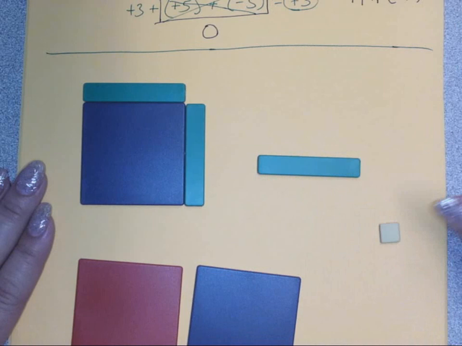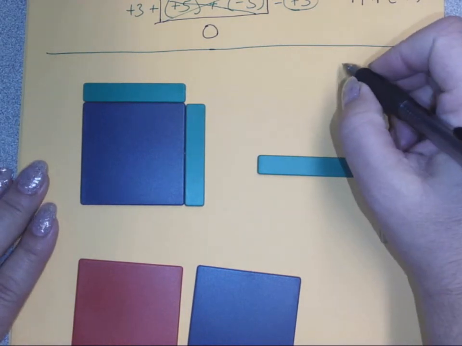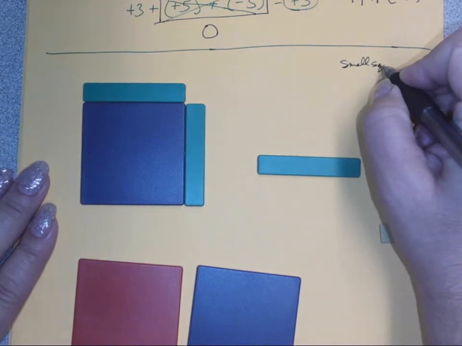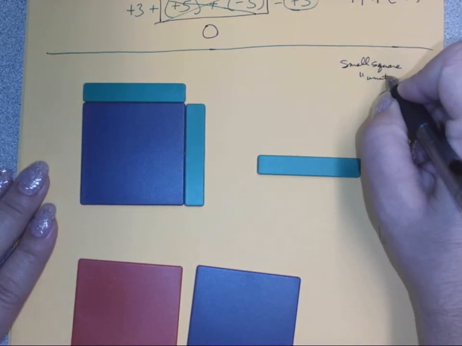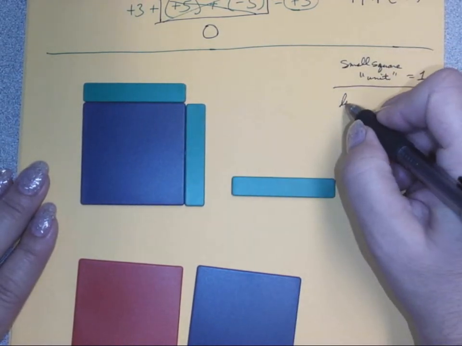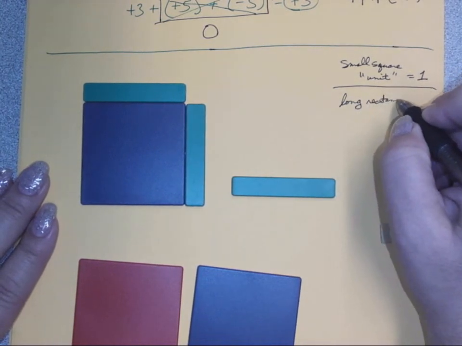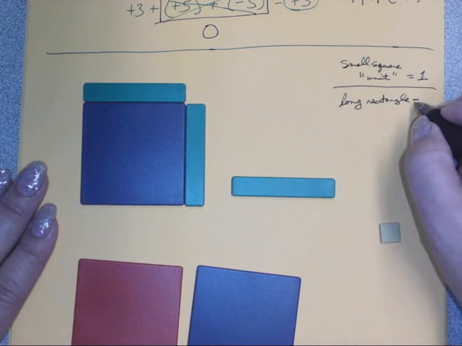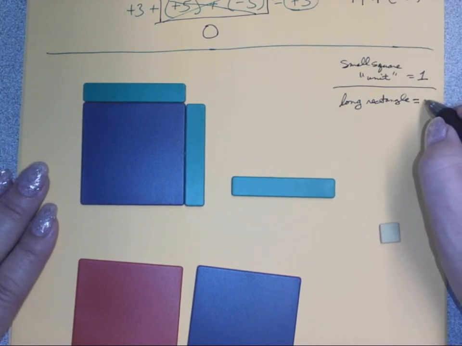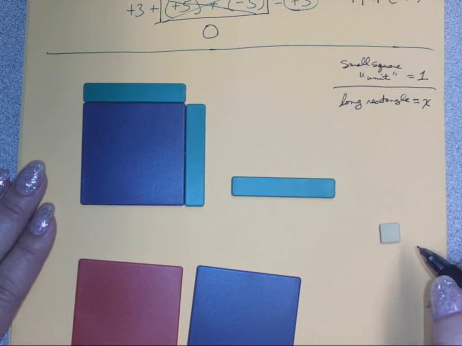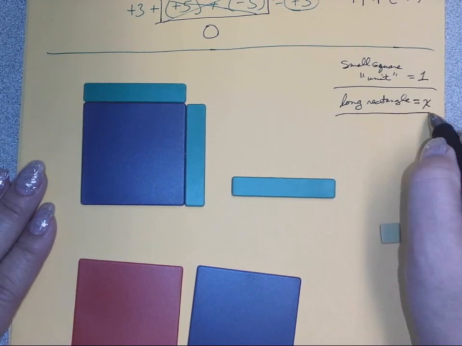And so by convention, we pretty much always say that the small square, also called the unit, is worth a 1. The long rectangle, sometimes he'll be called the long. We don't know how long he is. He's a little bit bigger than 5 units long. We're unknown, so we're going to call him an X. We don't know what that value is. So when we don't know something's value, normally we call him our unknown, and he's my X.